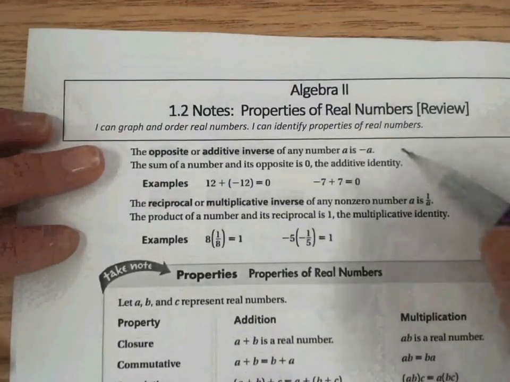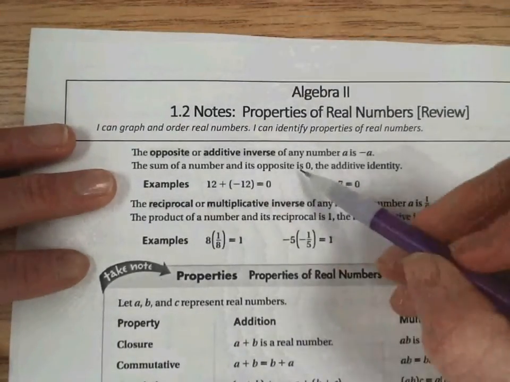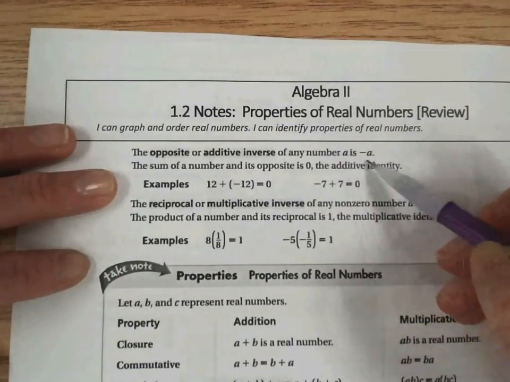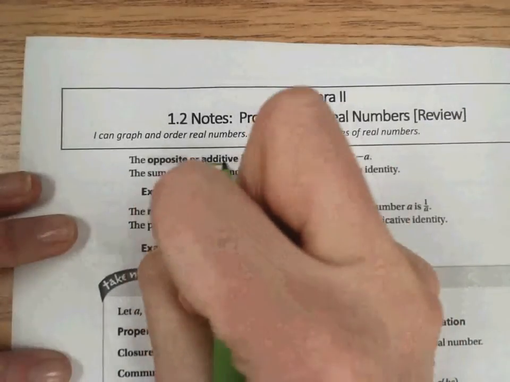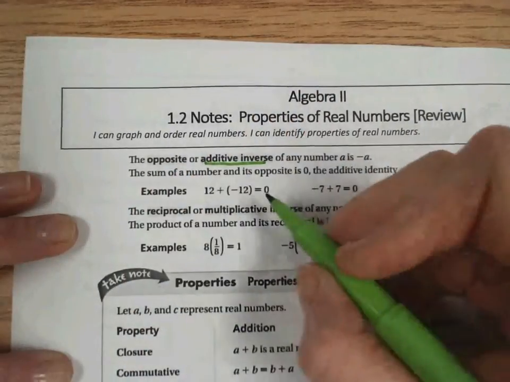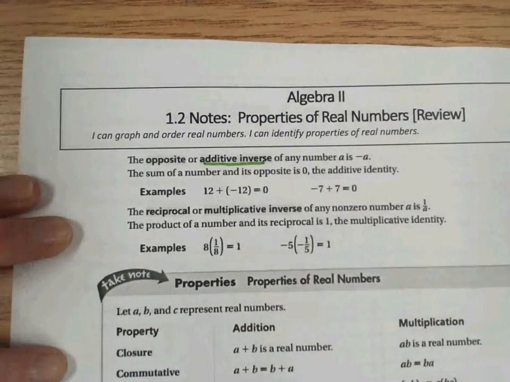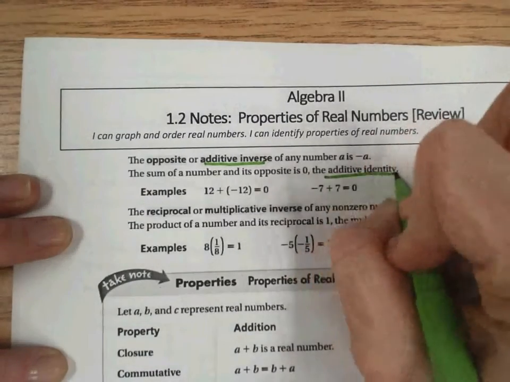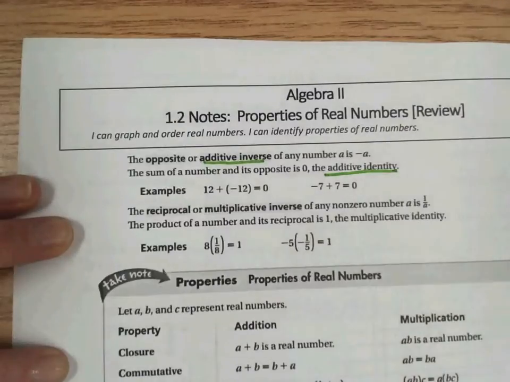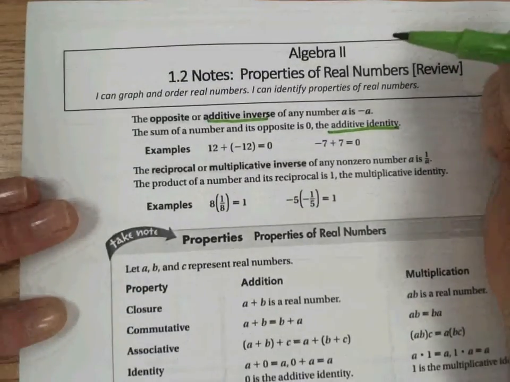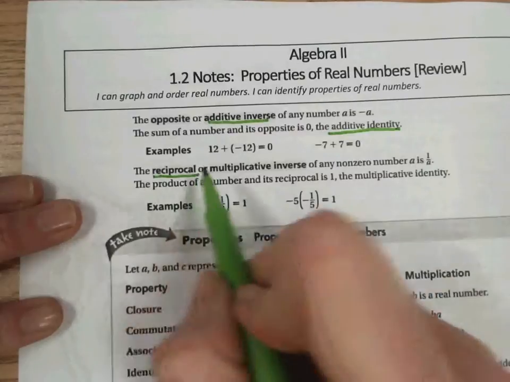And our last page. Here we have our different properties for real numbers, starting with the opposite or additive inverse of any number A is negative A. So that's our phrase additive inverse we should be familiar with. The sum of a number and its opposite is 0. So the additive inverse would be adding two numbers together and getting 0.